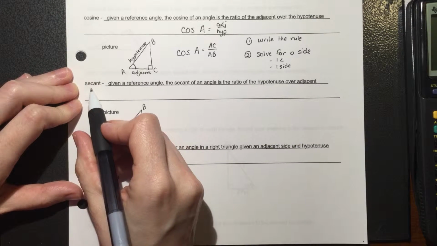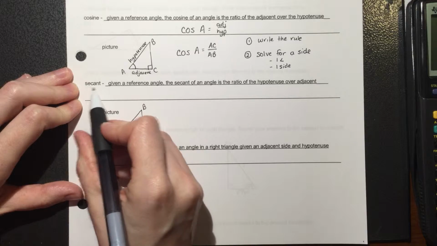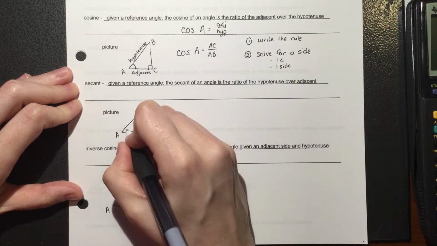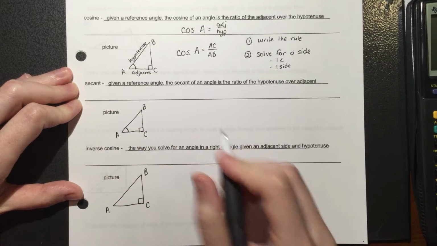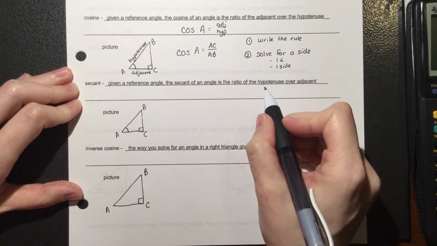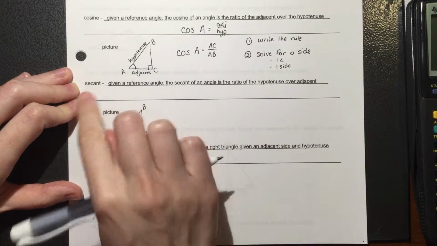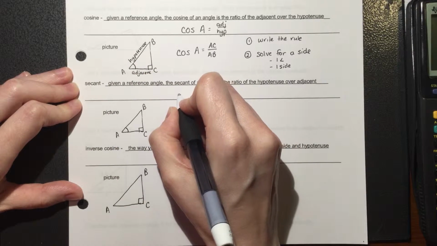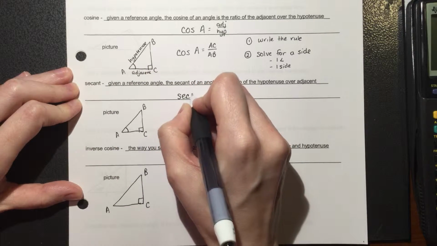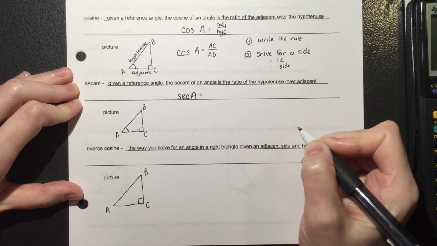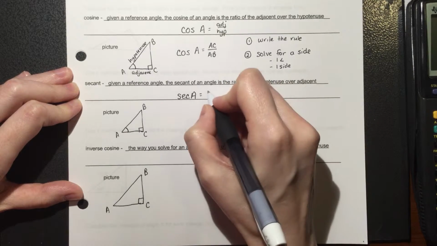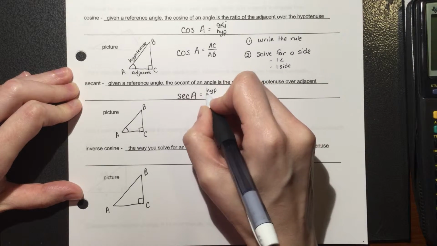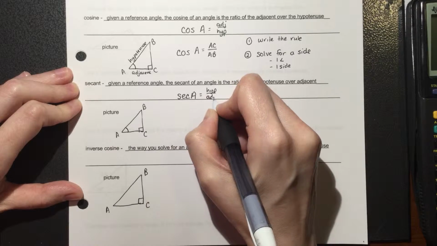They could also ask you to write the secant ratio, given a reference angle. The secant of an angle is the ratio of the hypotenuse over the adjacent. So the secant is the reciprocal of the cosine. So the secant of an angle is going to be equal to hypotenuse over adjacent.